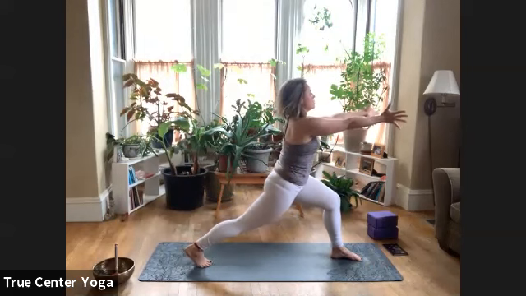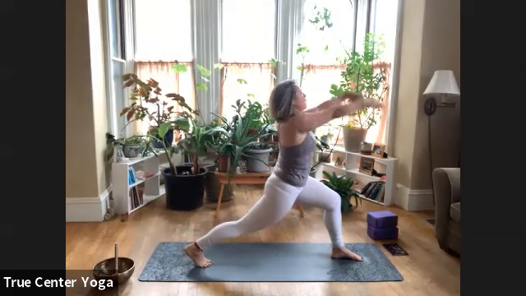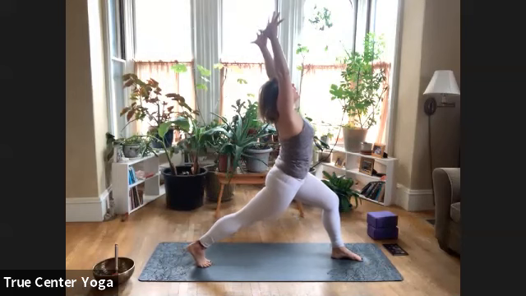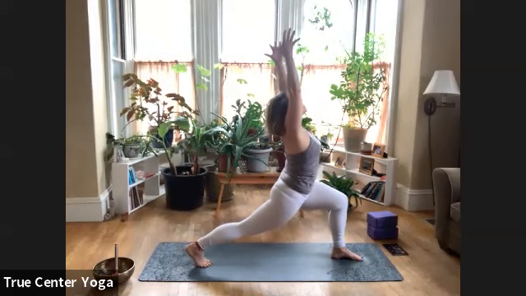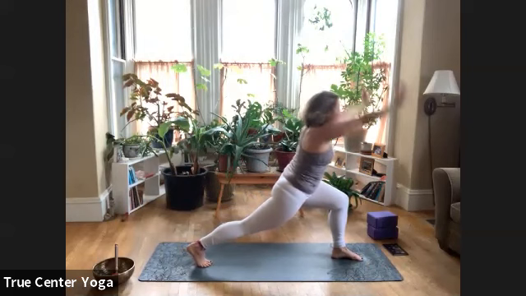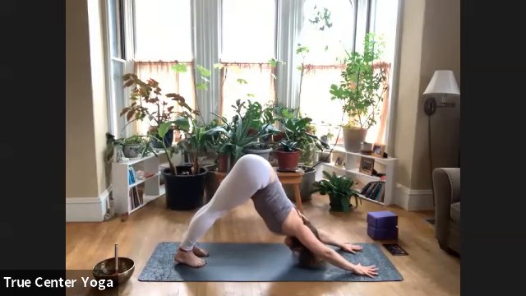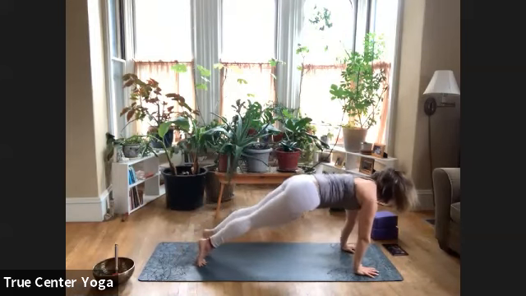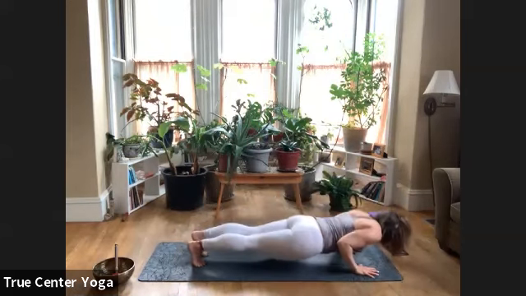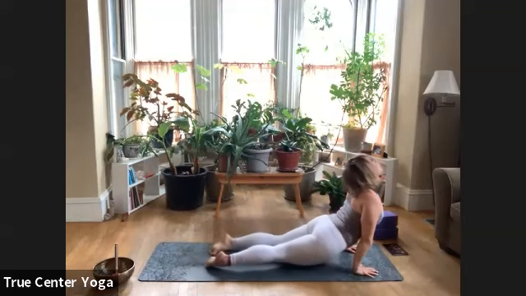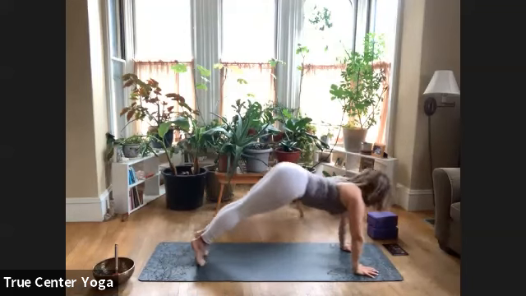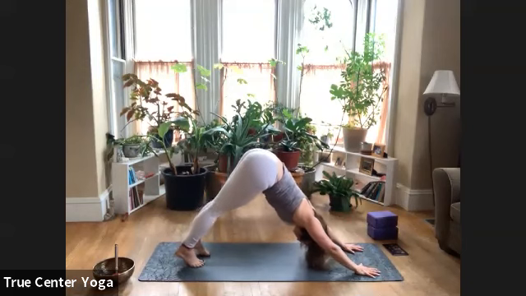Exhale, arms forward, shoulders draw back. Inhale, reach for the sky. And exhale, sink the hips. Big breath in. Exhale, hands to the mat. Step back, downward facing dog. Inhale, high plank. Exhale, slow lower. Inhale, up dog or cobra. Exhale, press back, downward facing dog.